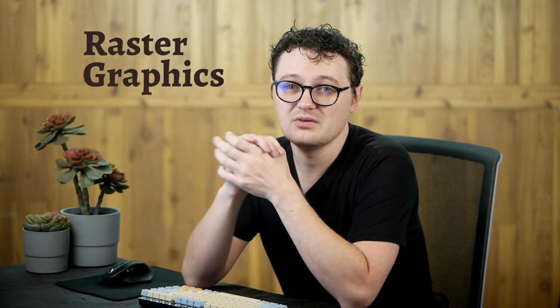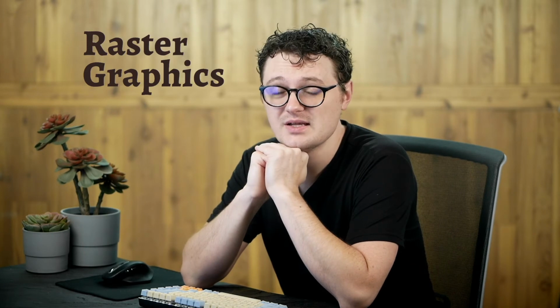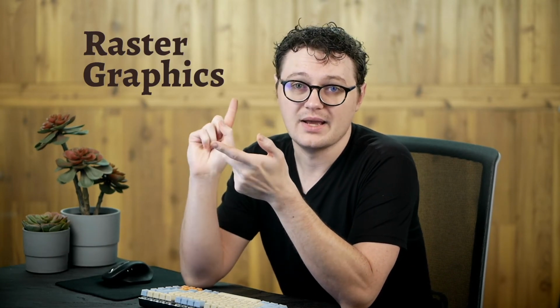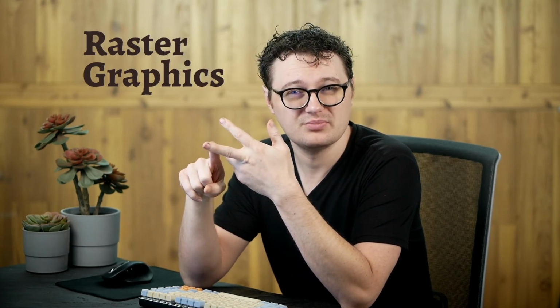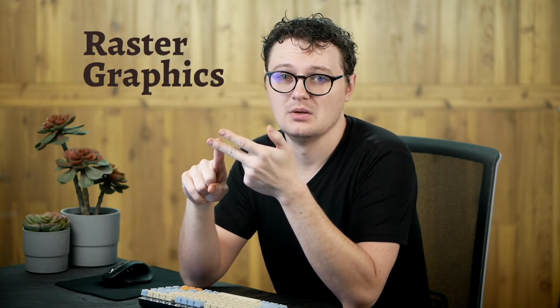So when you're dealing with raster graphics, you definitely want to do it just for photos and not for things like text or logos or anything where you're going to print it either very small or very large. You want to probably avoid using Photoshop or any other raster-based application.